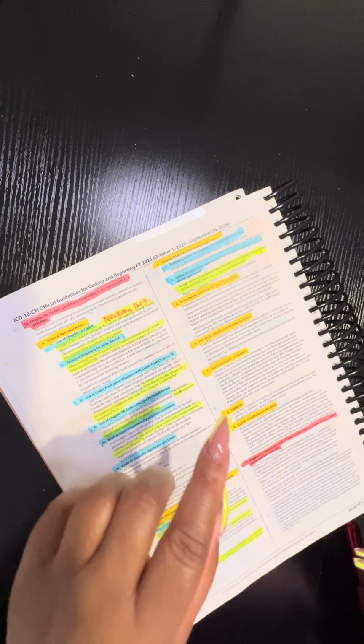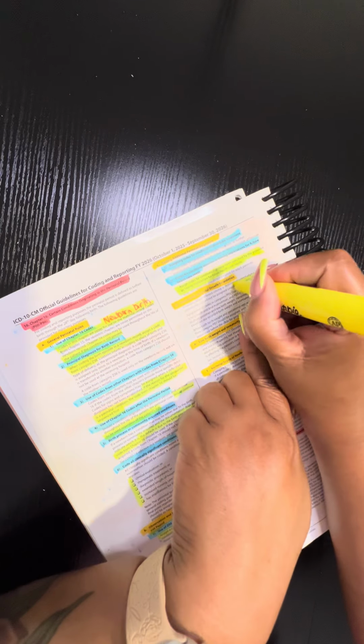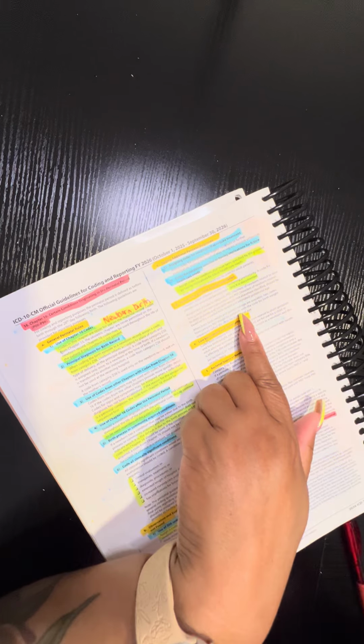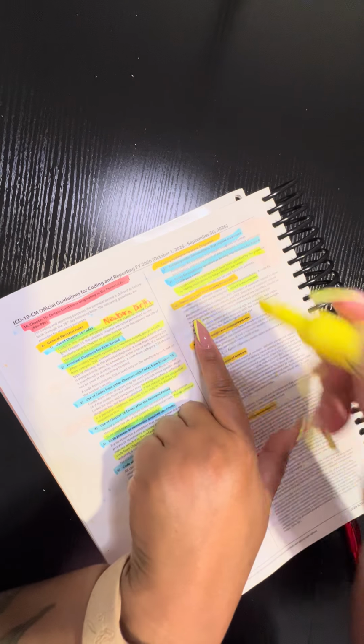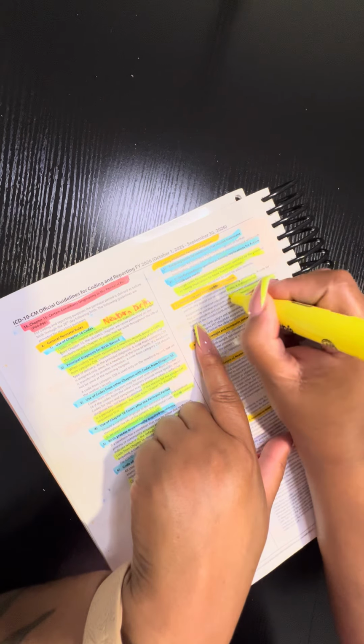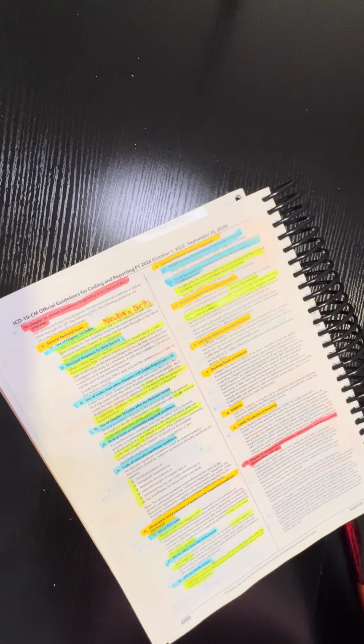D, it says, unless it is documented, highlight that. And then you're going to highlight the first 2 lines in this paragraph here. Right there, the first 2 lines.